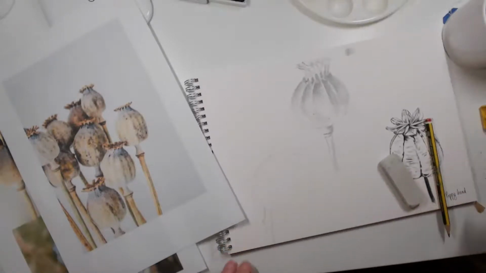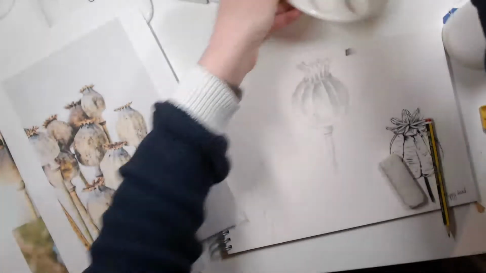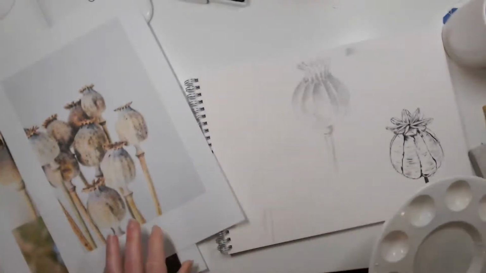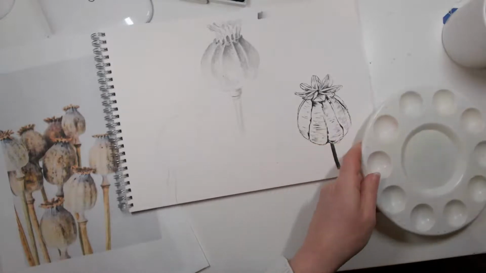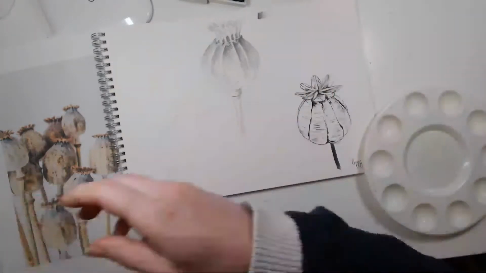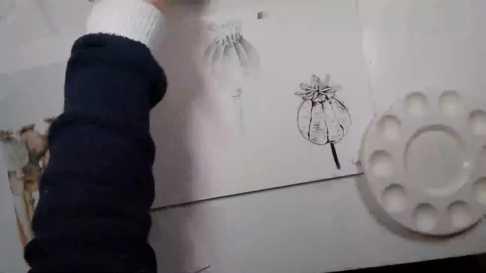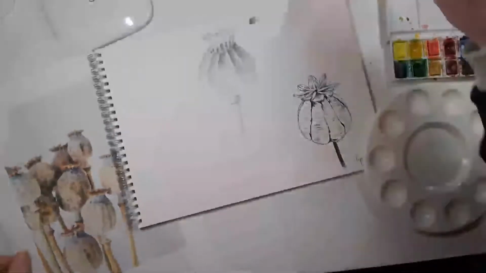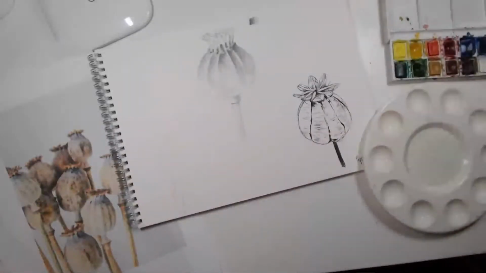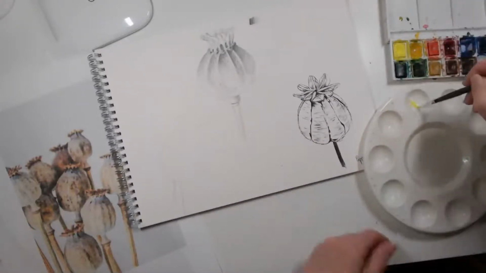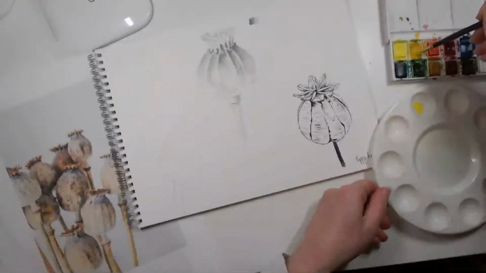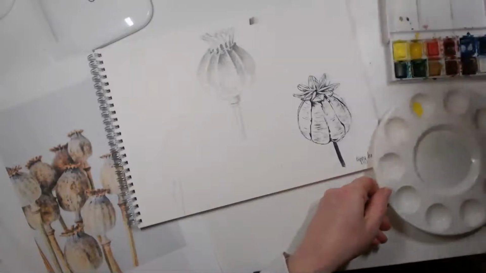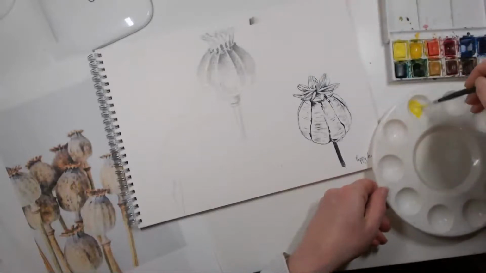Okay, so the fun part now, if you're not already having fun, is to get our watercolours. So I'm just going to move to get myself in a better situation here. What I'm going to do first of all is work with the light colour, which is the yellow. I'm working with a size 2 paintbrush here. If you've got a slightly bigger one, that's fine. I'm going to take some of the bright lemon yellow and some of the slightly darker yellow.